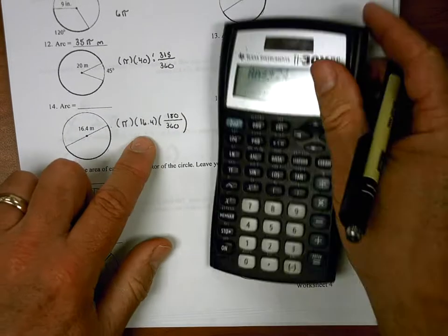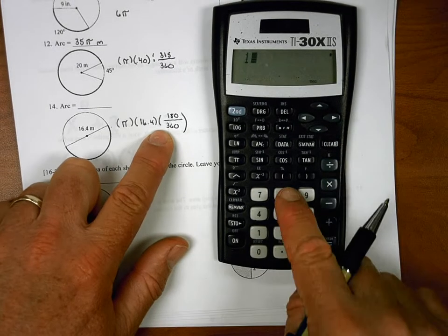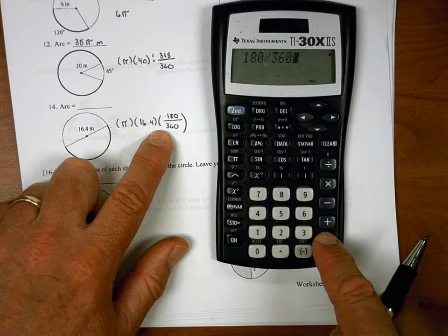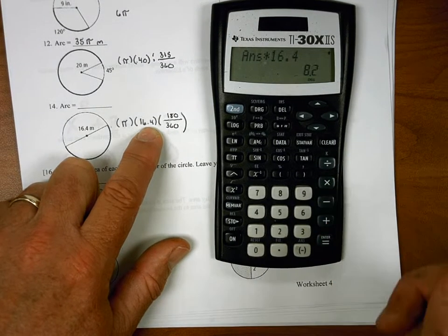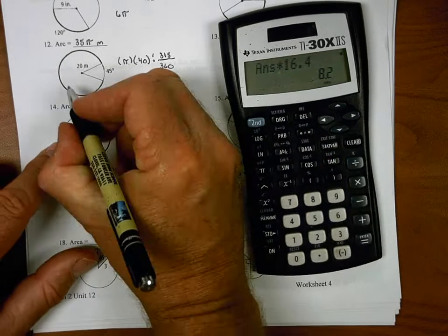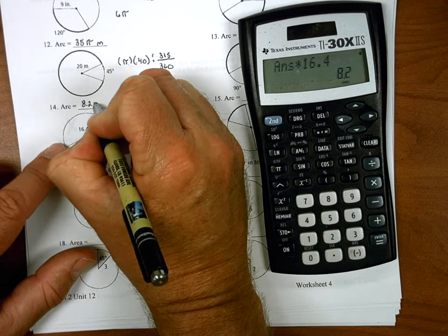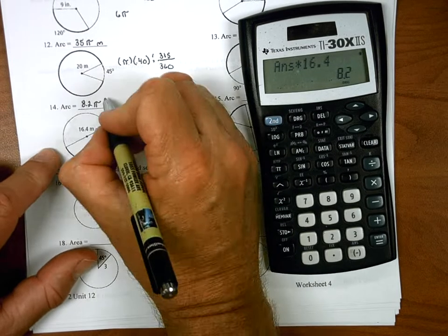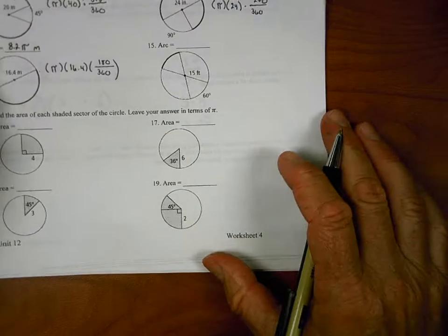Okay, so once we get the formula, it's just a matter of plugging it into your calculator. So I'm going to take 180, divide it by 360, that's 0.5, and then multiply that by 16.4, I get 8.2 pi. And the instructions said to leave our answer in terms of pi, so there's the length of the darkened arc, 8.2 pi meters.